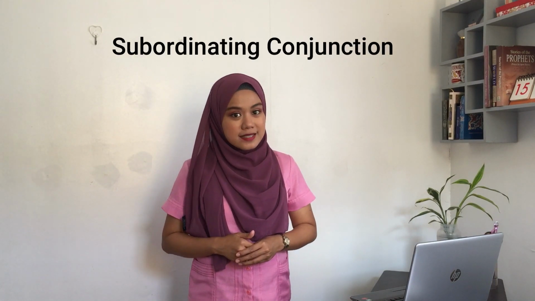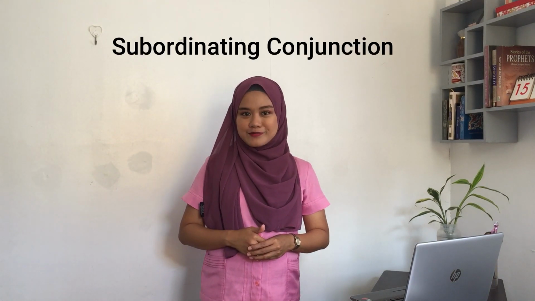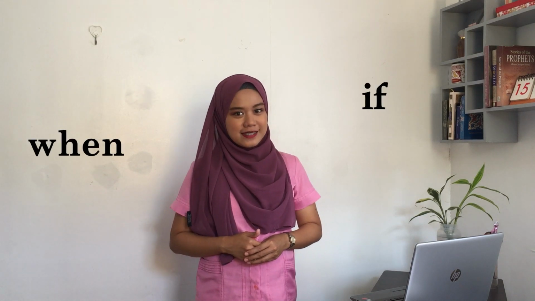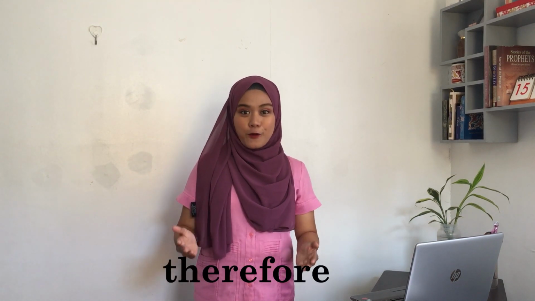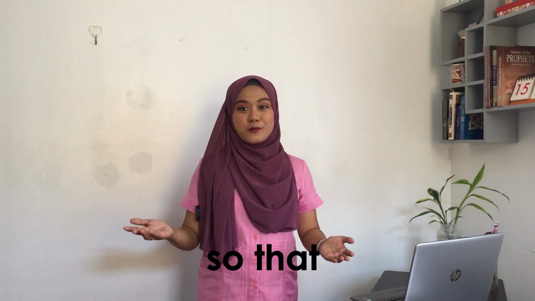Dependent clauses begin with subordinating conjunctions such as before, if, when, after, so, hence, therefore, since, because, so that, and many more.